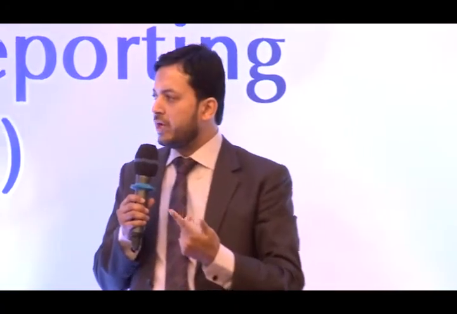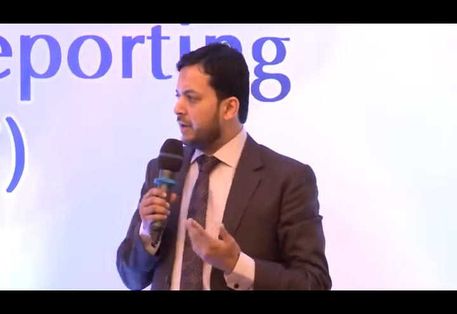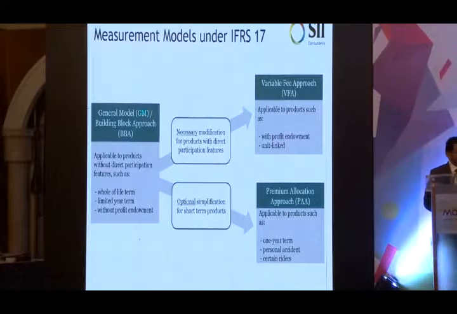So basically, the general model is the key, which we apply for whole life, limited year term, and without profit endowment. But for unit link or with profit, these types of products will be measured under the variable fee approach. So at the moment, you can estimate that these are the 3 core models under the IFRS 17 standard. We will be mainly discussing the general model and the variable fee approach.